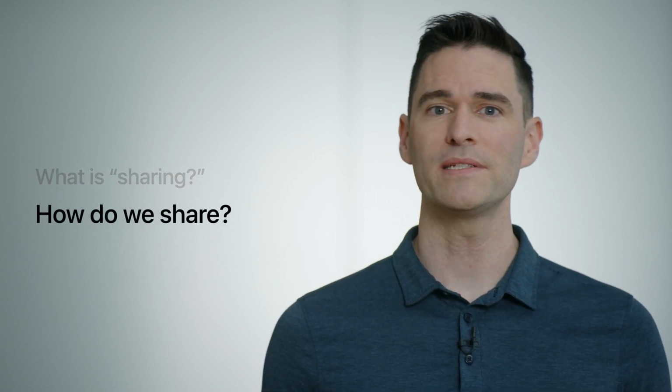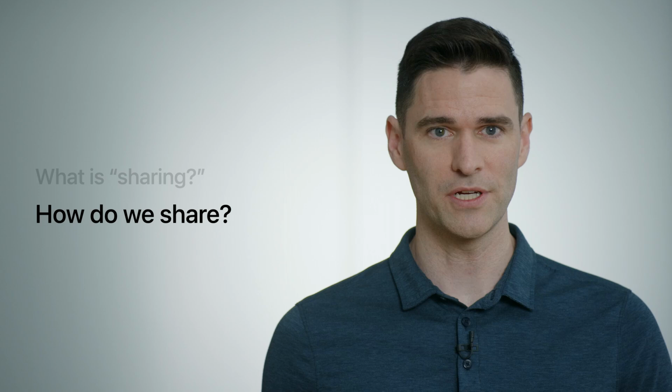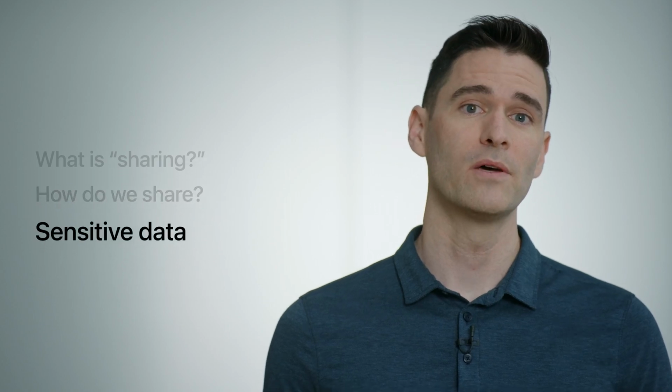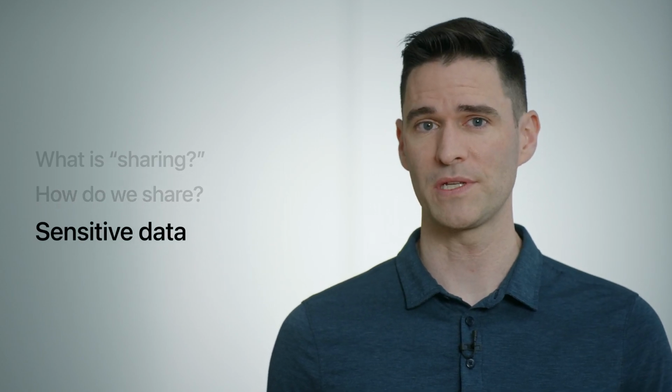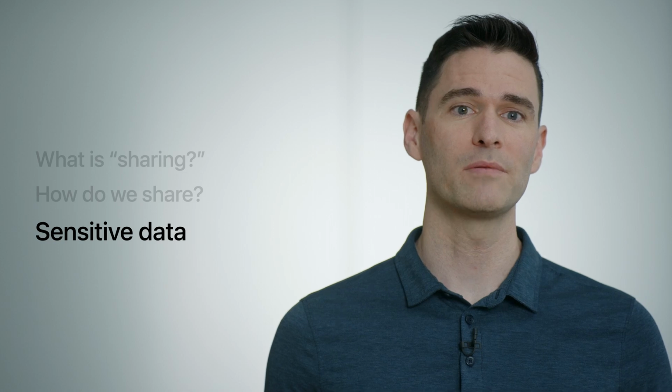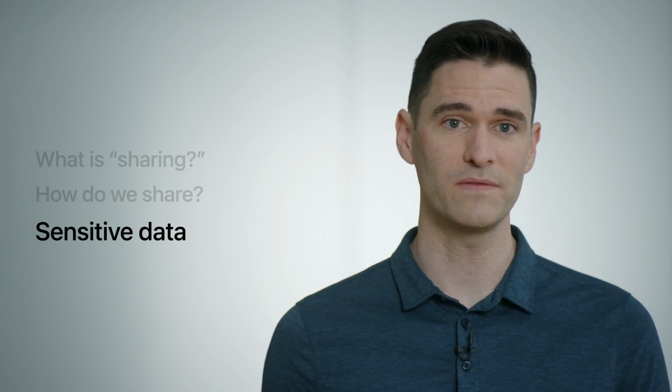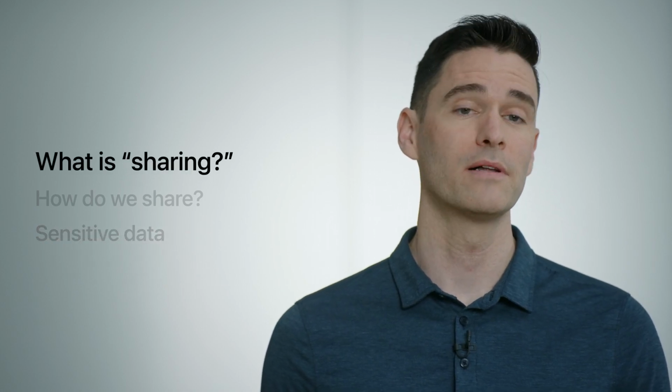Next, we'll take a deep dive into the mechanics of sharing. And finally, we'll briefly discuss how NSPersistentCloudKitContainer can help you enable some additional protection for sensitive data stored in iCloud. Let's get started with sharing.